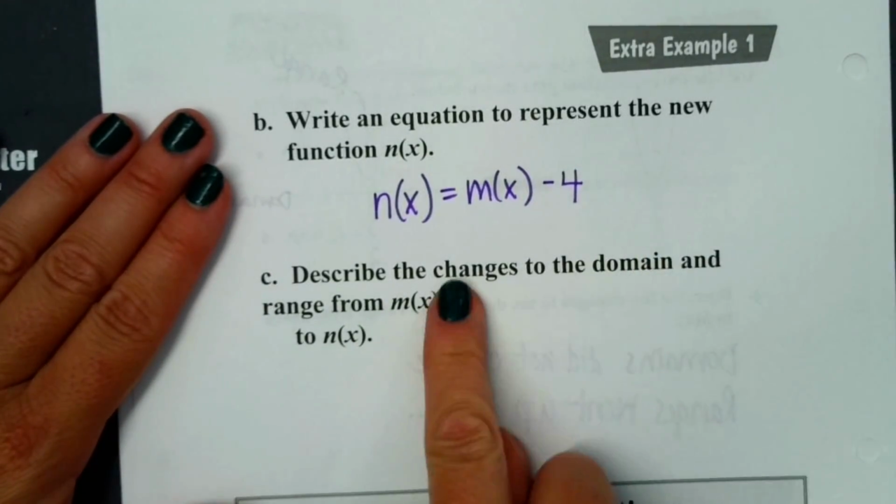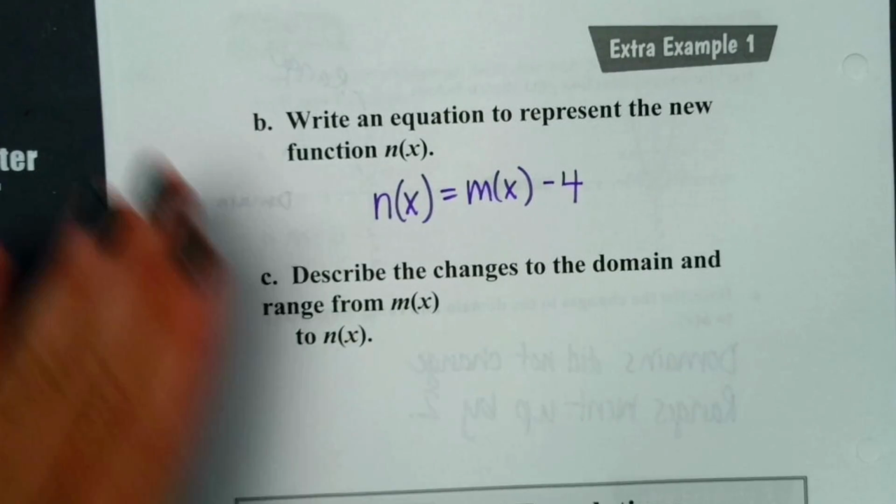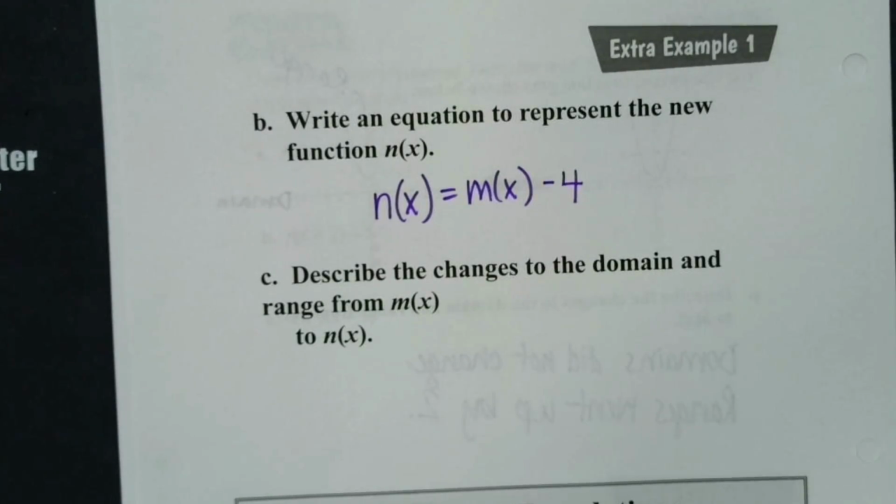So on this one, what's now happening to the domain and ranges? Range went down. Yep, and what happened to domains? Stayed the same. Stayed the same. So the domain stayed the same.